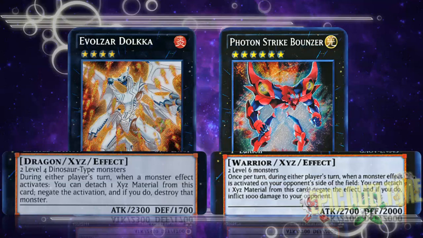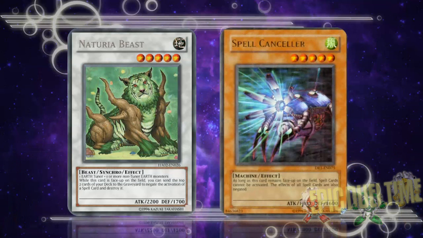Now, most times what we're seeing is that negating the activation is also killing the monster too. So we're seeing that hand in hand. That's not always the case. It usually is, but it's not always the case. Let's go to Naturia Beast.